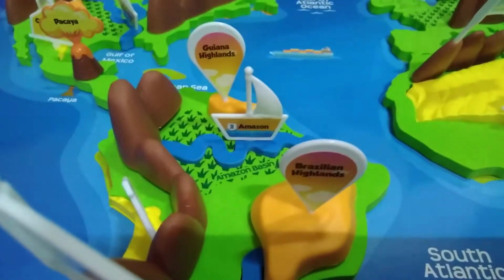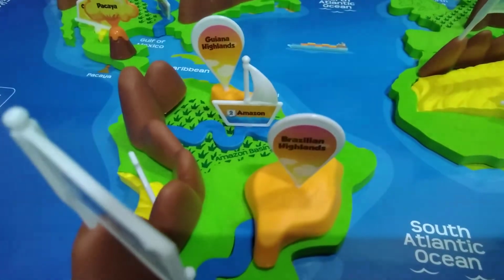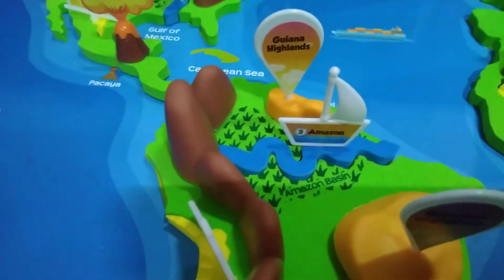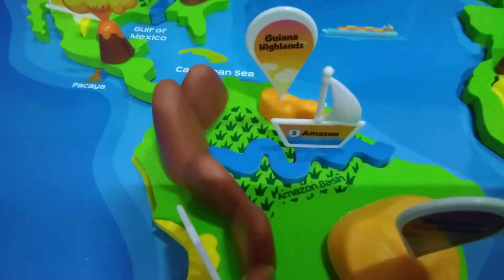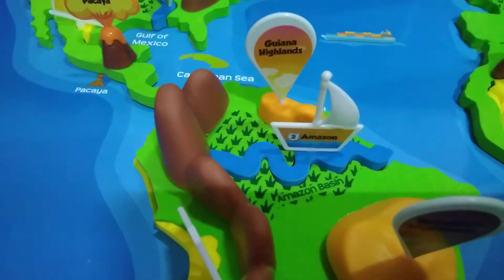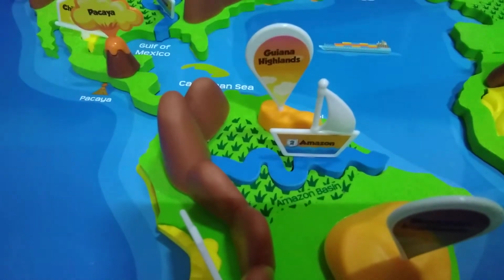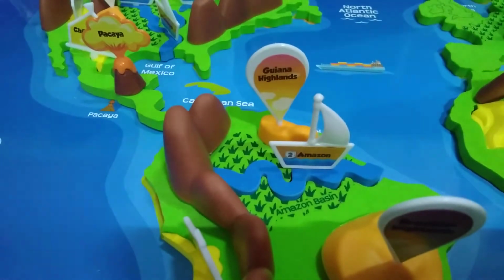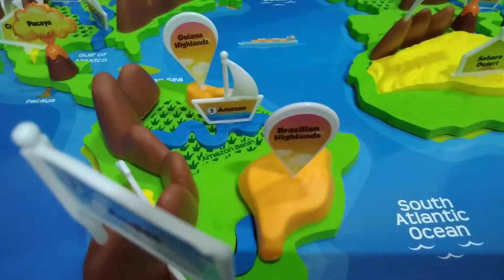Right above is the Guyana highlands, and there's also the Angel Falls right near it in Venezuela. The Guyana highlands are in, you guessed it, Guyana. And it is located in the Guyana highlands in Venezuela and is the highest waterfall with a height of 979 meters. Too long. Located in Guyana highlands. We have finished South America.